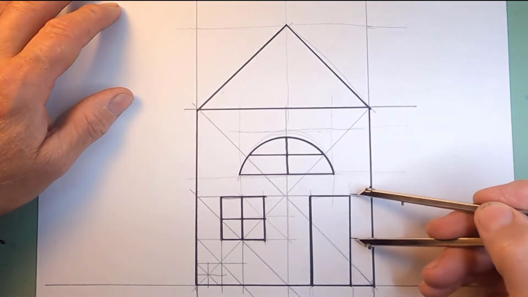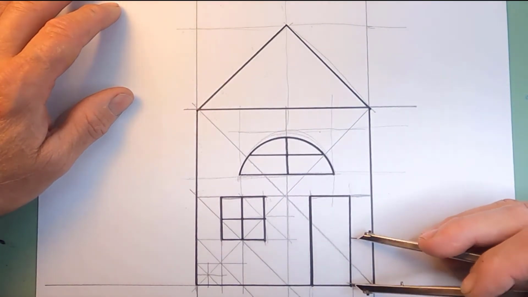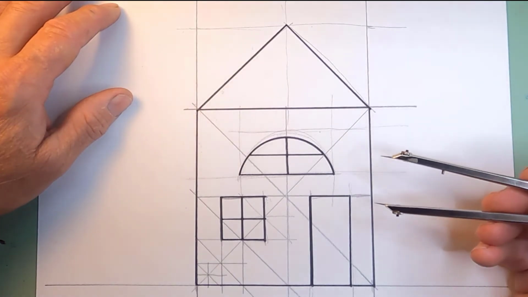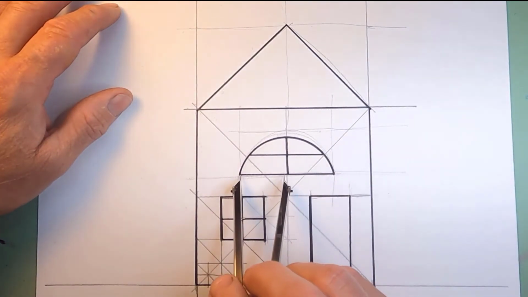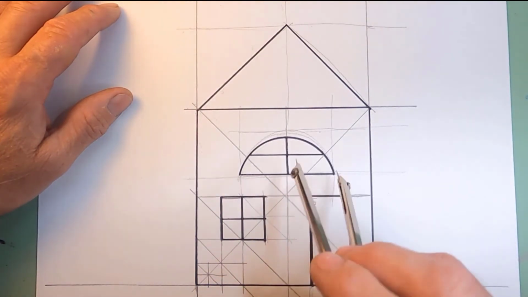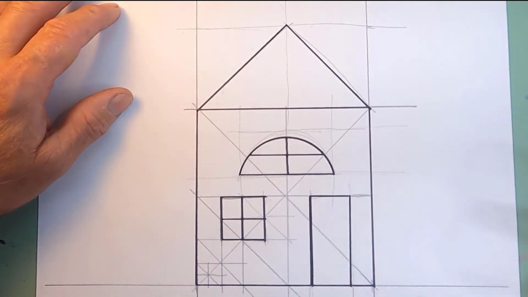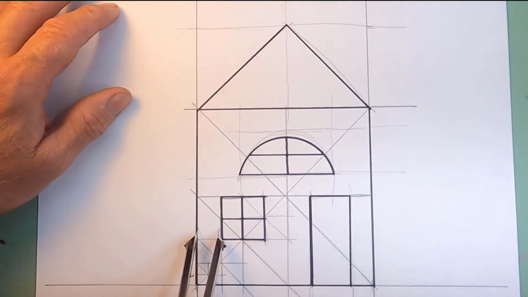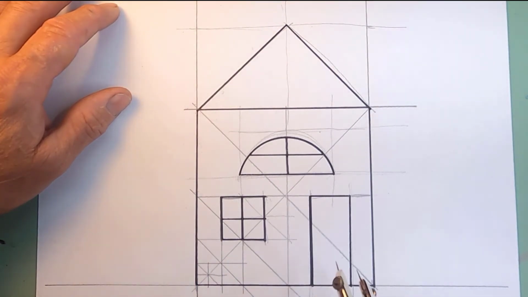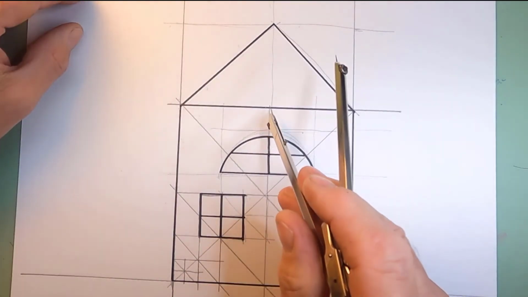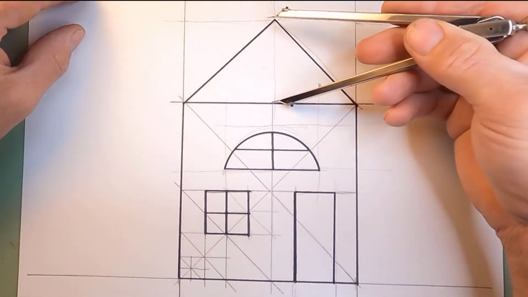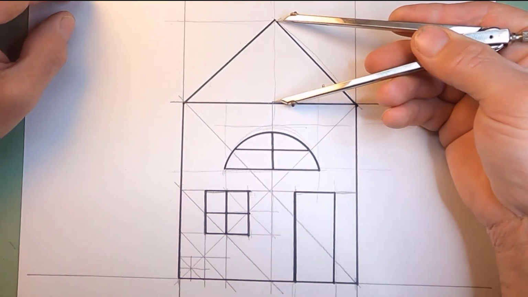Begin by demonstrating the 1:2 ratio of the front door. Also, a clerestory window has a 1:2 ratio, height to width. Spacing on either side of the window has a 1:2 ratio. Our roof width to height is 1:2.